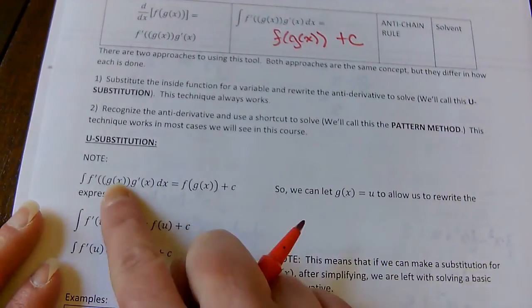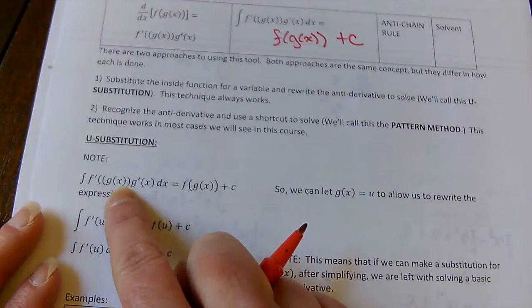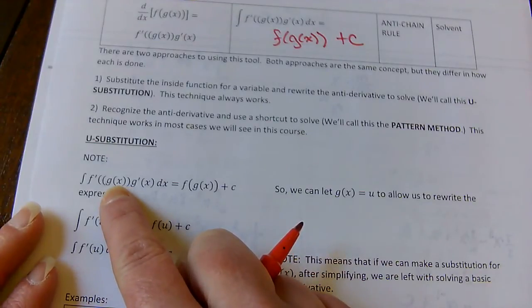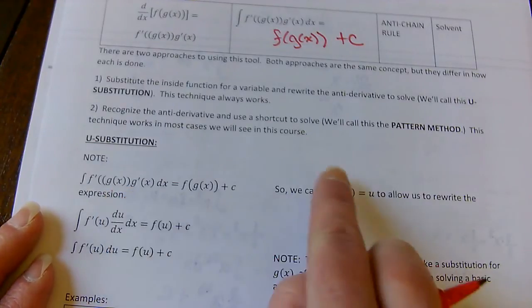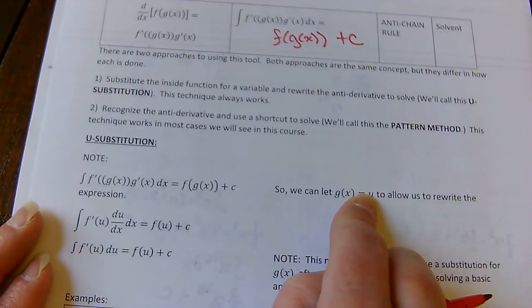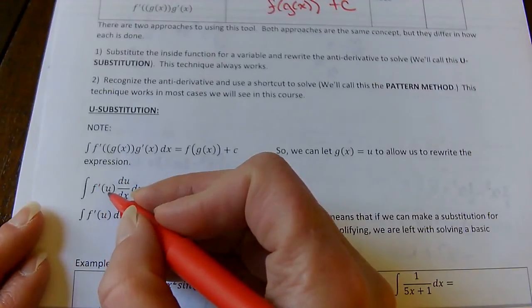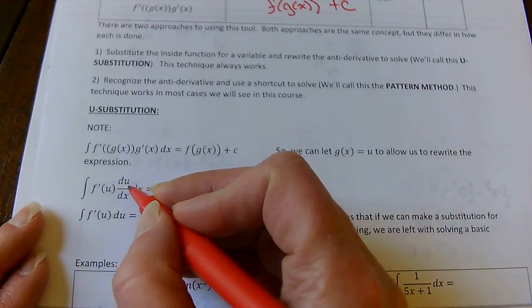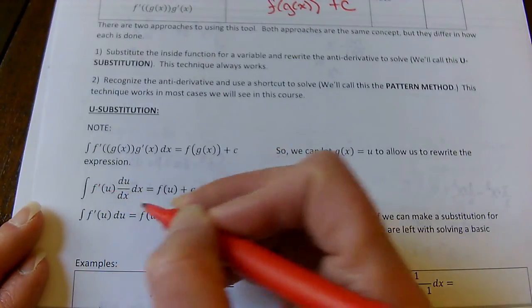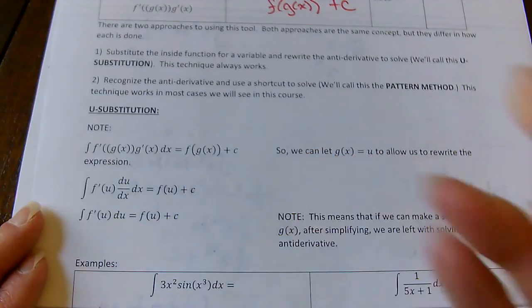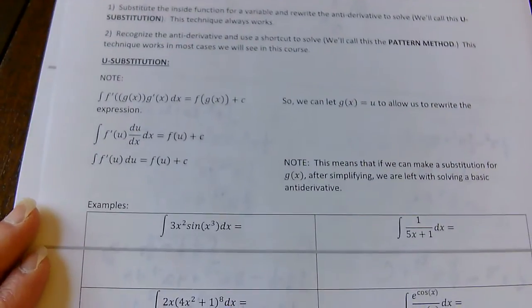Now, if we think we might see a chain rule, we figure out what the innermost function is, and we're going to let that function be u. So we'll end up seeing something where we have f prime, the derivative of some inner function, with the derivative of that function there. Let's see how that works.